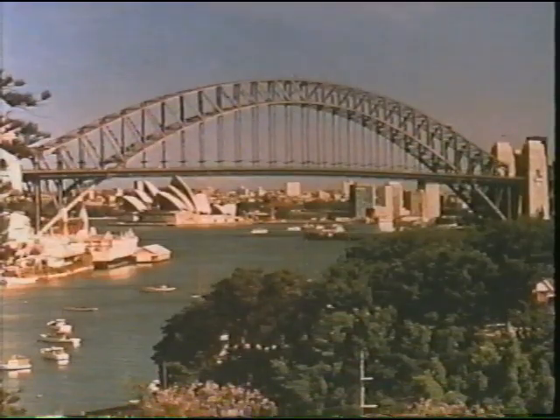The Sydney Harbour Bridge was completed in 1932. This is a steel arch bridge, and it has a really wide roadway and is 1,650 feet long.